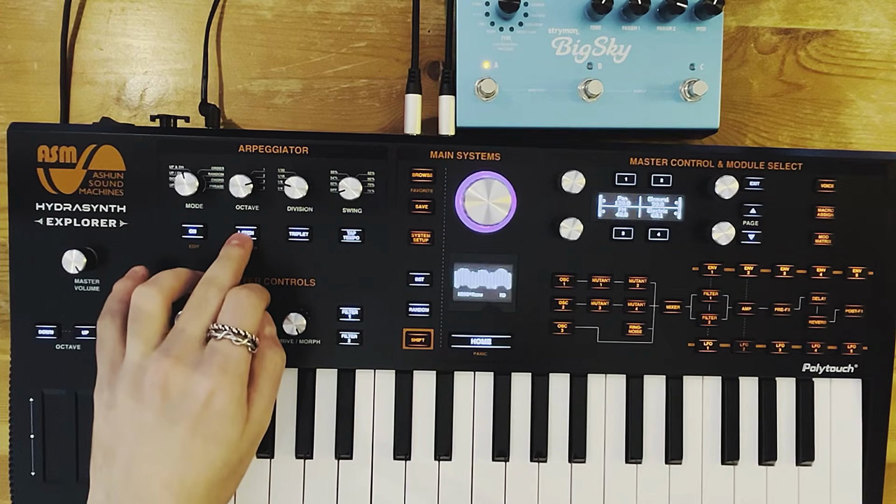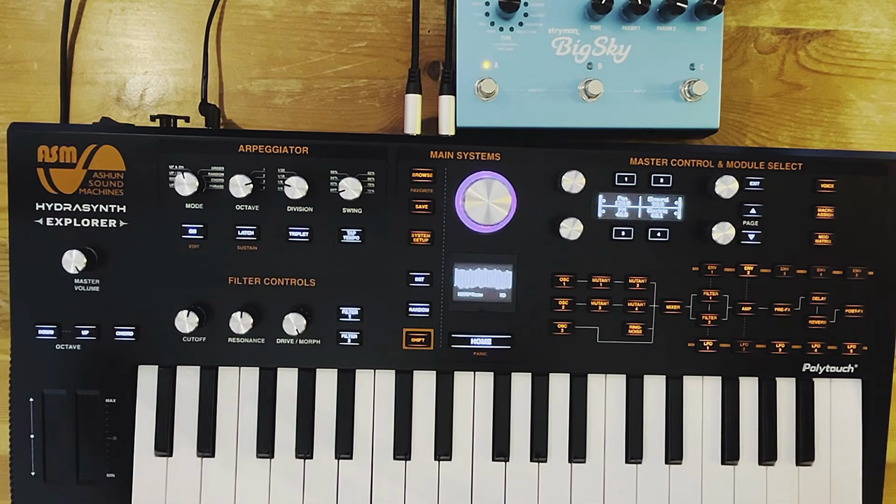And the activate latch to end the last note.